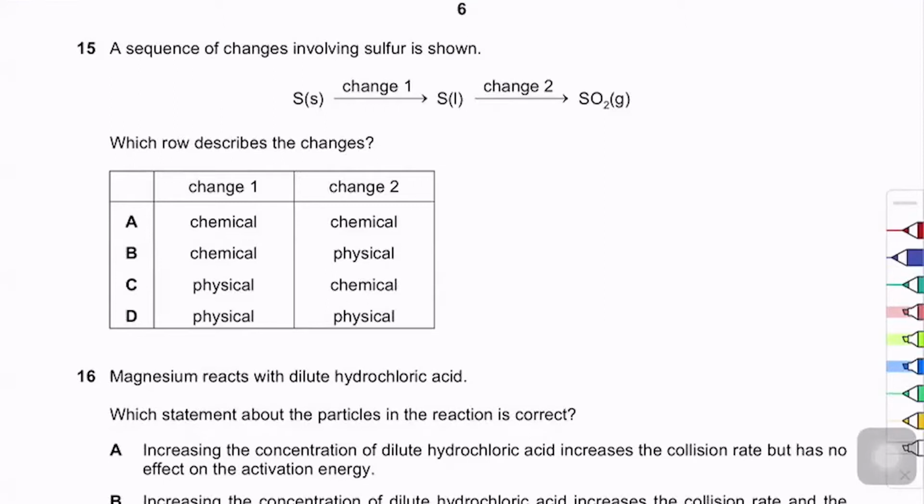It's not asked. A sequence of changes involving sulfur is shown. Okay. So first of all, sulfur is going from solid to liquid. Pretty easy. What process is this? What do we call this? Change one. Solid to liquid. Melting. Very good, Rabia. Melting. Is this physical or chemical? It's a physical process because sulfur itself is not changing. It is still the same compound, just the state is different, the phase is different. And from liquid to sulfur dioxide gas, it has changed chemically. That shows this is a chemical change. And what is the name of this change?